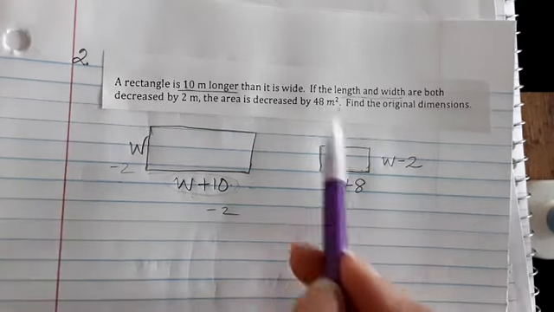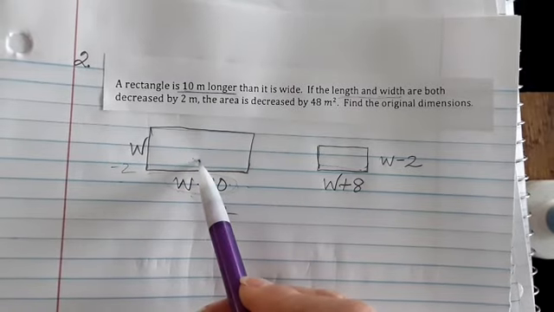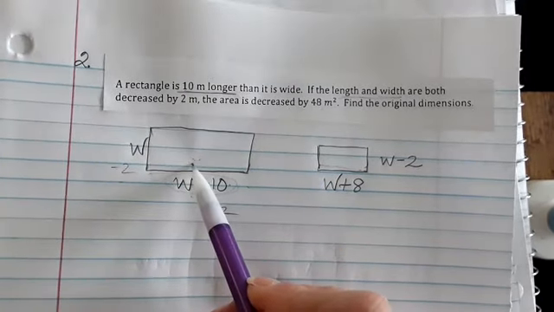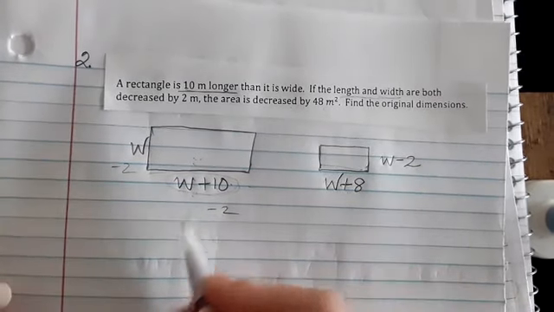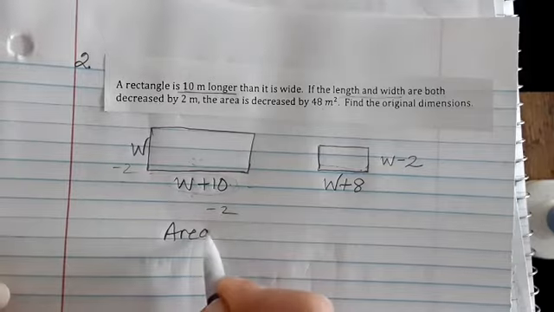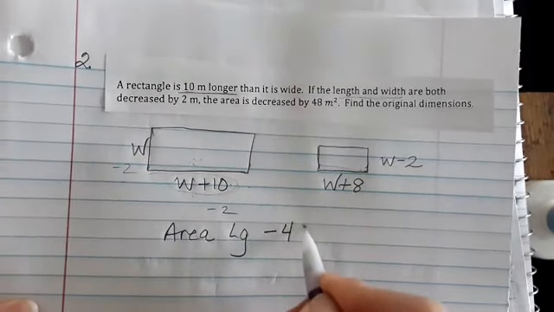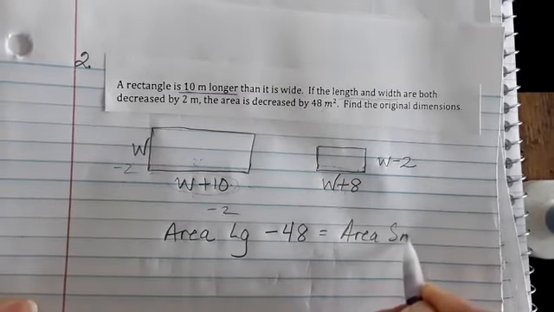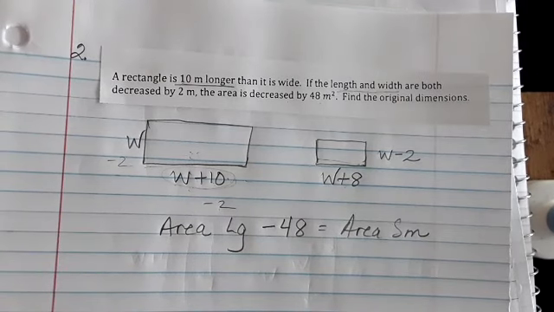And it says when this happens, if it is decreased by 2, the area that you have is decreased by 48. So this area is being decreased by 48 to become this rectangle here. So if we take the area of the large one that we started at, decrease it by 48, we get the area of our smaller rectangle, and we can use that to help set up our equation.